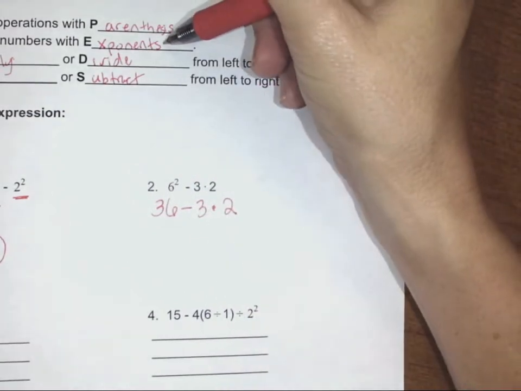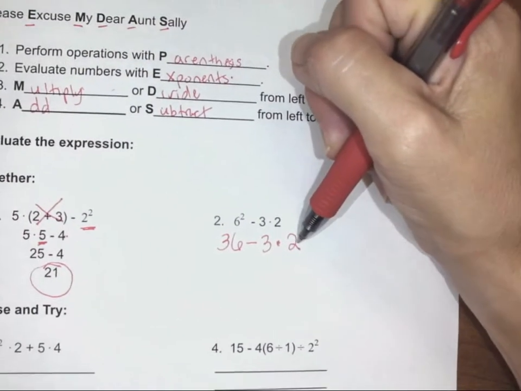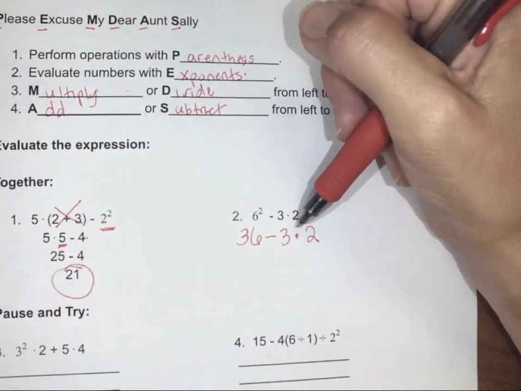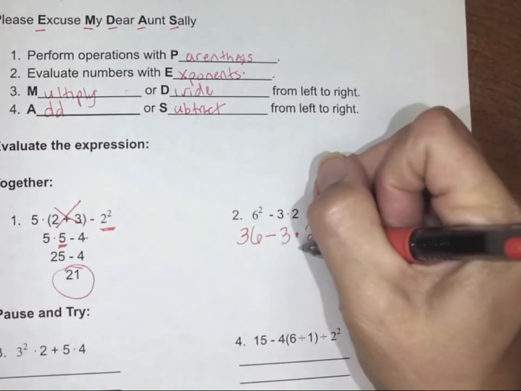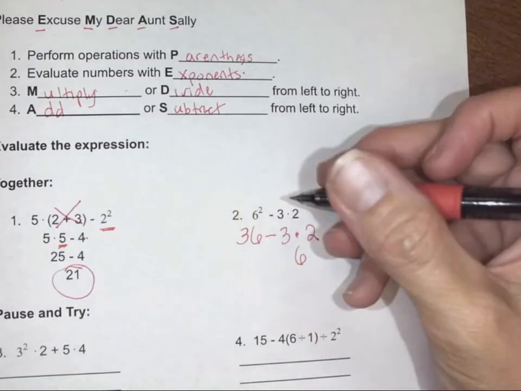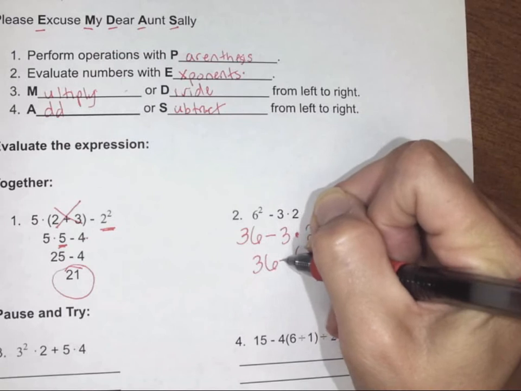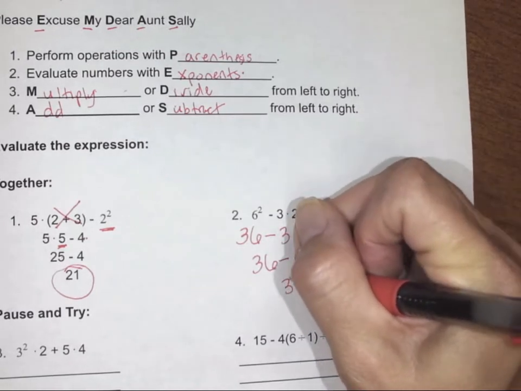So we did the exponents. Is there any multiplication or division in this problem? Yes, there is. There's 3 times 2. So that comes first. 3 times 2 is 6. So we figure this part out. We're still left with 36, take away 6. And 36 minus 6 is 30.